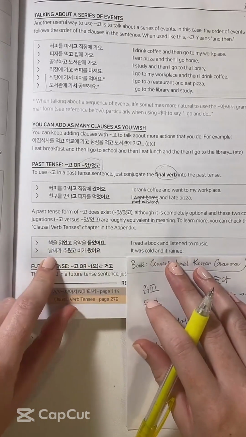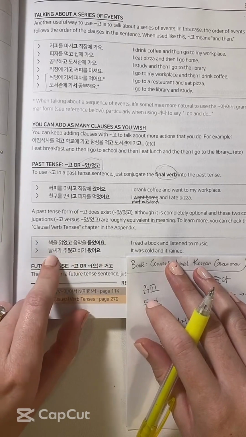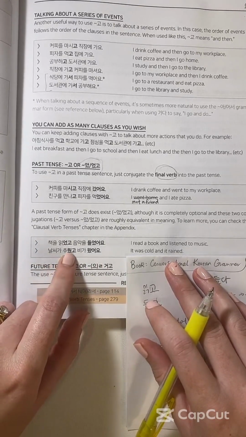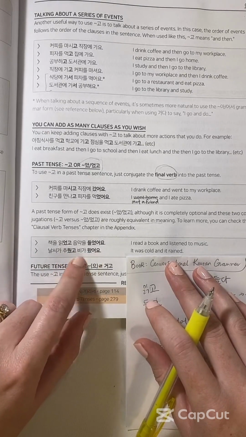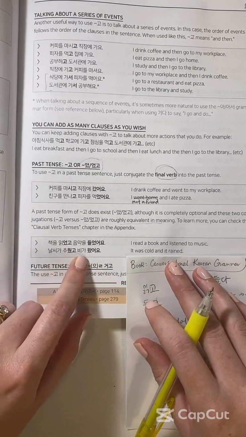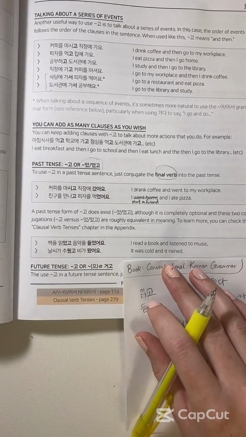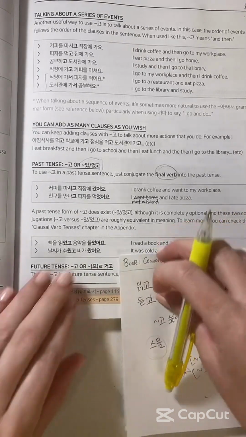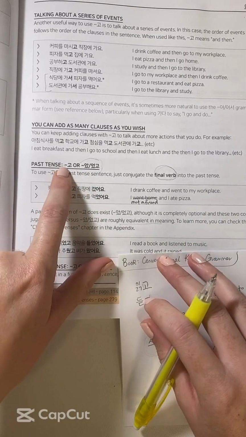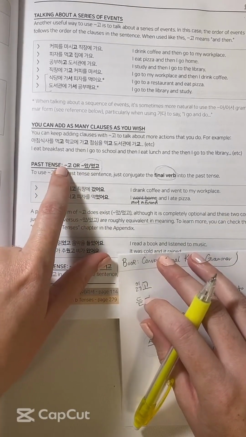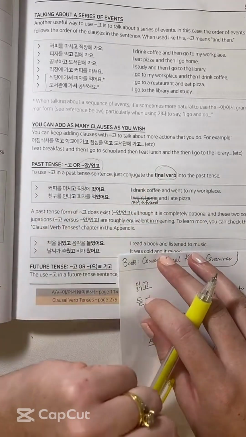But here's another example. 날씨가 추웠고 비가 왔어요. It was cold. 날씨 is weather. 추웠어요 is to be cold. And 비가 왔어요 is to rain. So 날씨가 추웠고 비가 왔어요. It was cold and it rained. Okay? So again, you have the option of using this form, but generally I recommend just using this form and putting the final tense on the final verb.